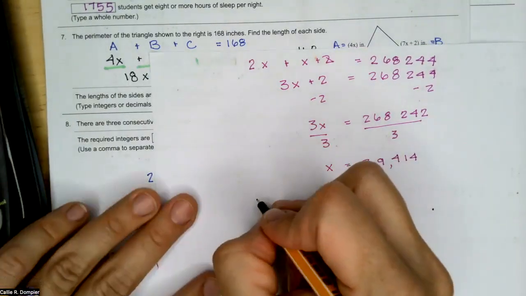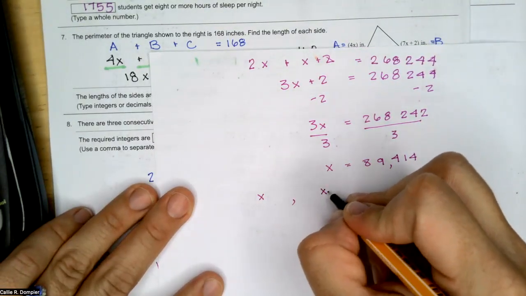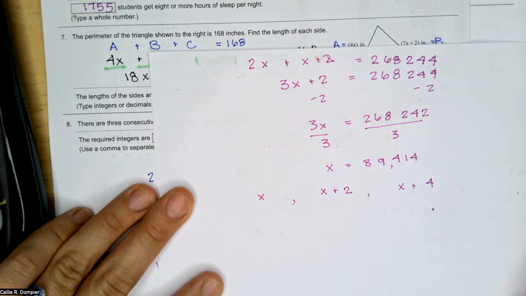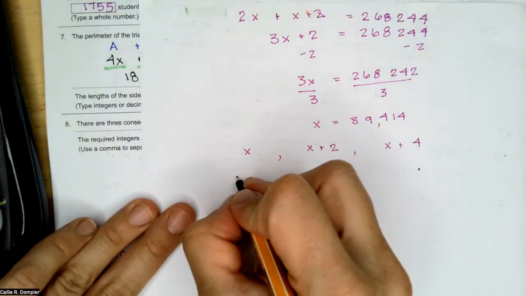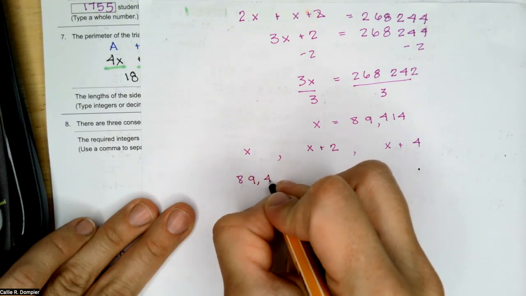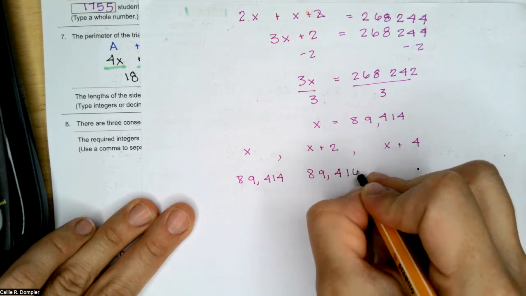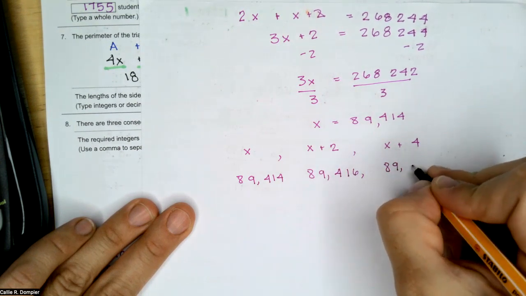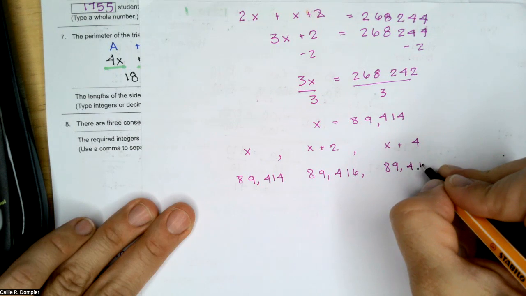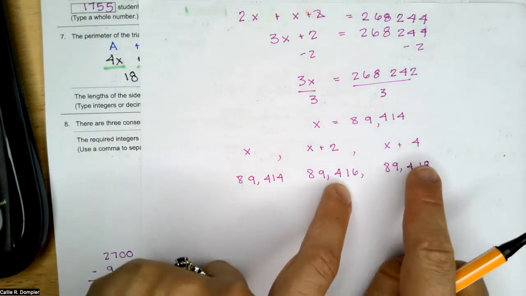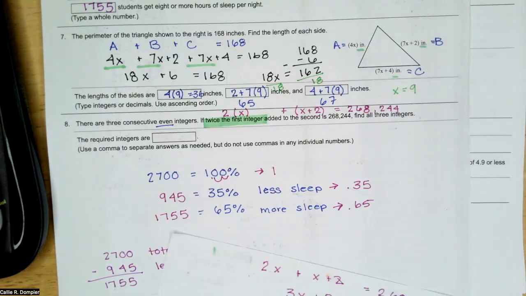Good. And we had x as our first integer, x plus 2 as our second integer, and x plus 4 as our third integer, right? Those were our rules. So this number is 89,414. This one is 89,416, and this is 89,418 because we added 2 to that number and then we added 4 to that number. Good.